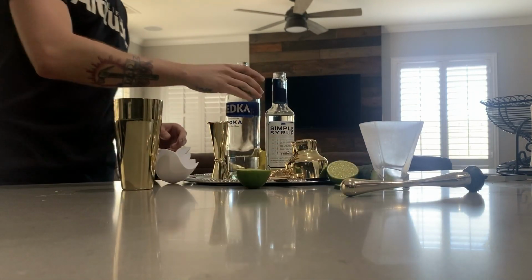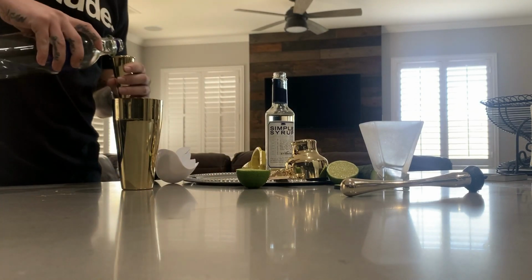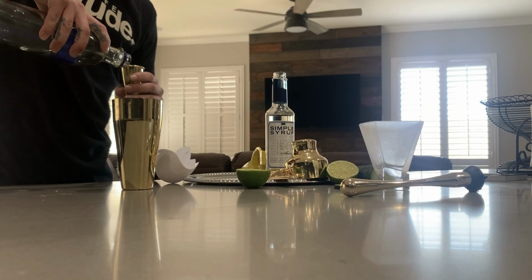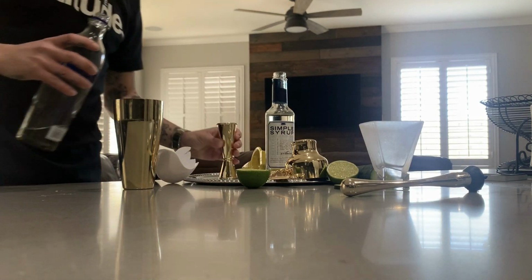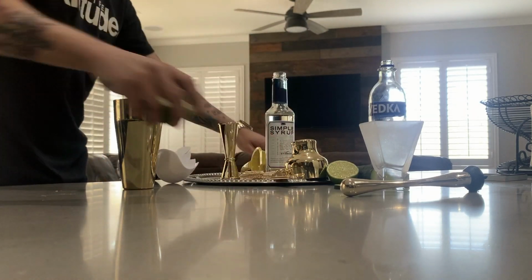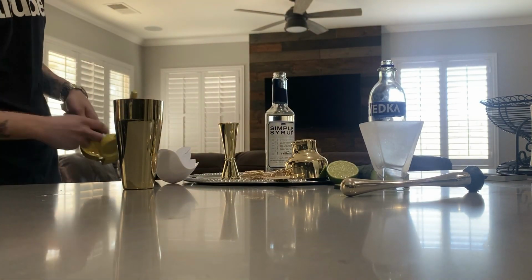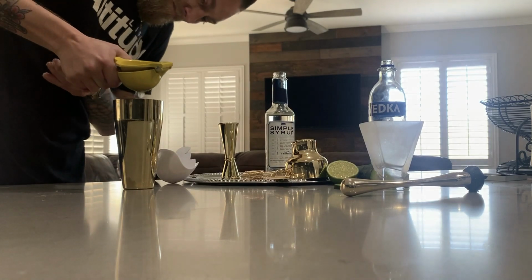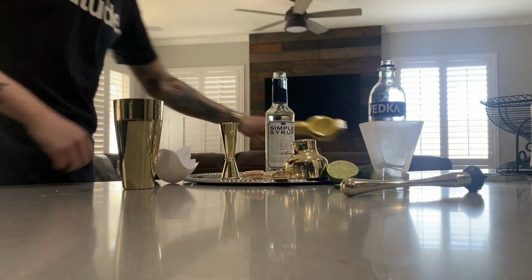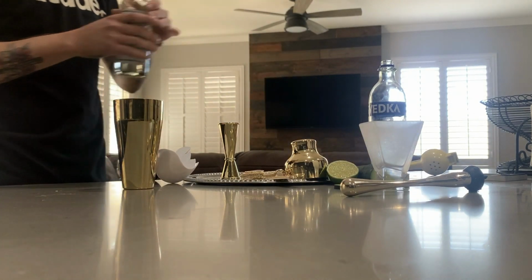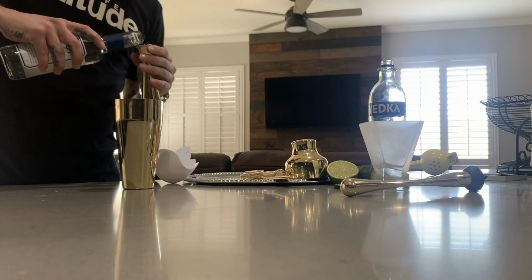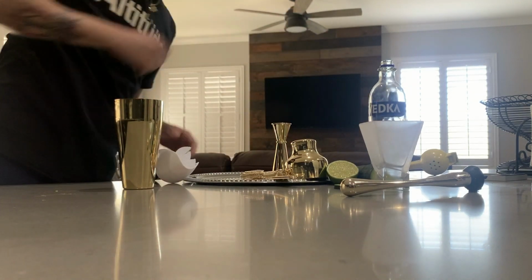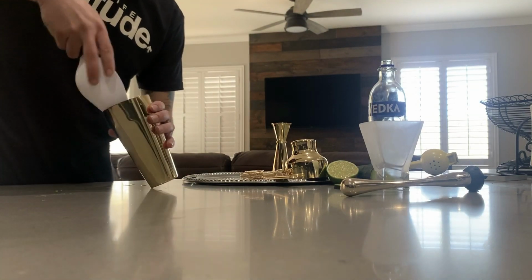Now we're going to do 2 ounces of vodka. I'm going to do half of a lime, fresh squeeze, just a half ounce of lime juice if you don't have fresh limes around. Get that squeezed in. Perfect. And then we're going to do a half an ounce of simple syrup. Boom. Then we're going to add some ice. We're going to shake this real good.